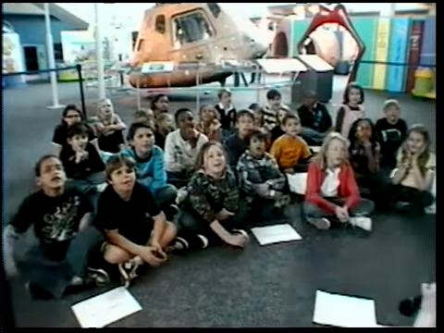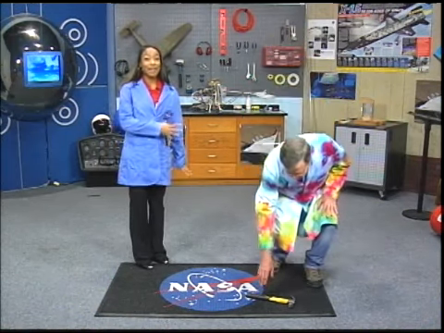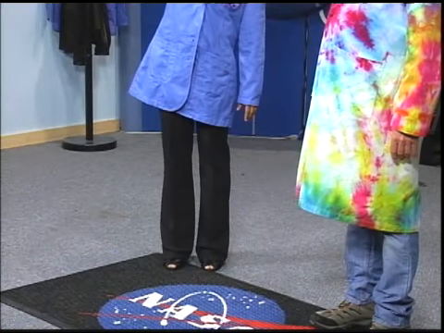Now, which force of flight is at work here? Gravity! Oh, you're right, gravity. As the hammer was pulled towards the ground, we could see the force of gravity acting upon it. This time, let's drop a feather. Good idea.